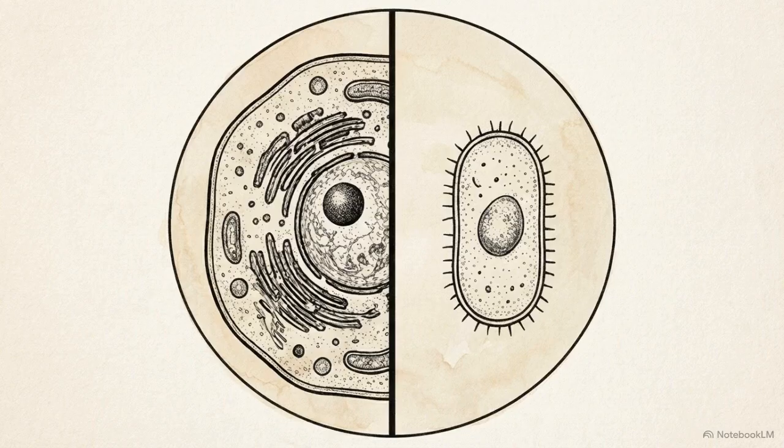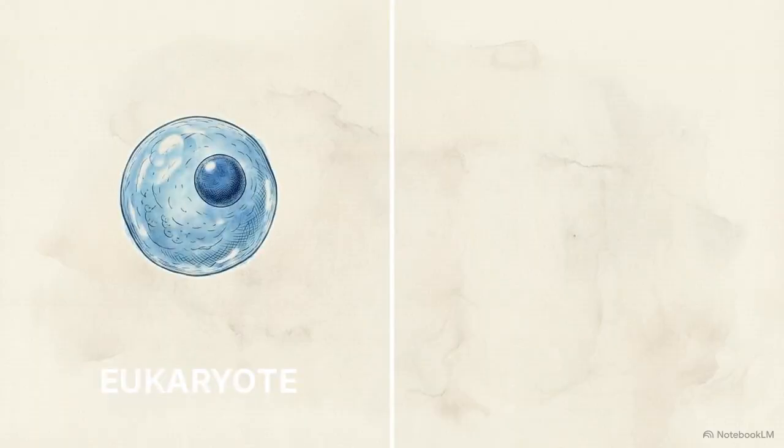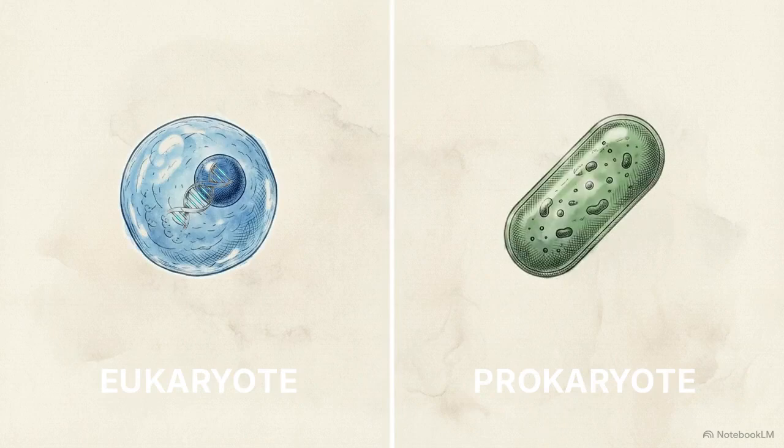As microscopes improved, taxonomists eventually split the microscopic world into a binary. On one side were eukaryotes, complex cells with a nucleus containing DNA. On the other were prokaryotes, simpler bacterial cells with no nucleus at all.